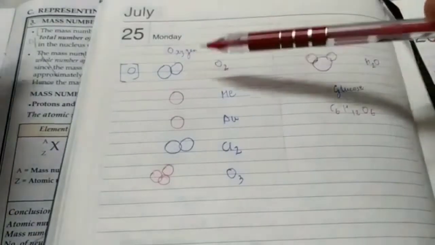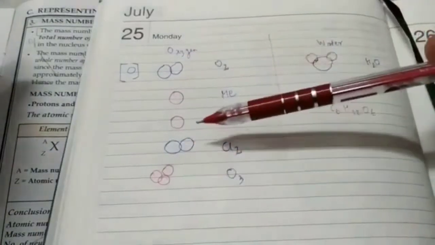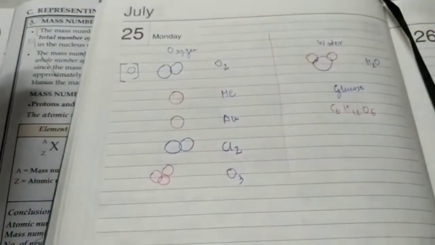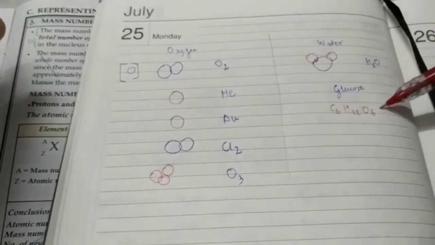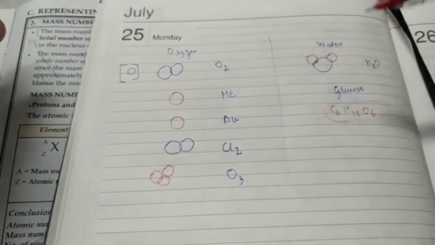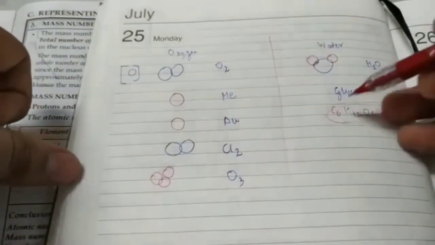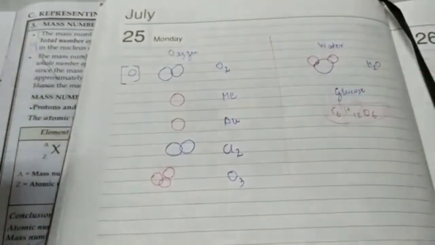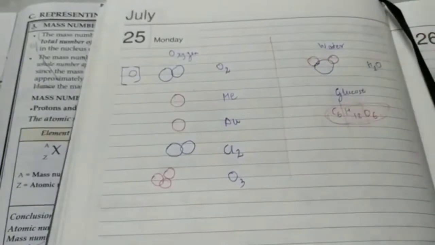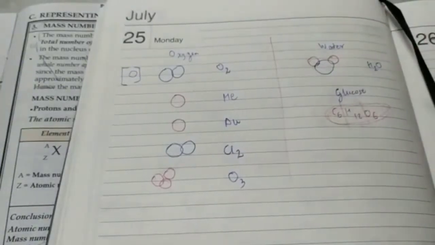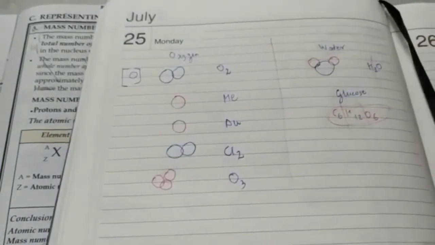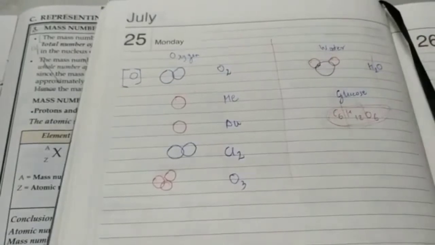Because here, each element is made up of same type of atom. But here, the compound is made up of 2 or more elements which can be broken down only with the help of some chemical process. This can be broken down into carbon, hydrogen, and oxygen. So this is not an element. Water can also be broken down into hydrogen and oxygen, for example, by electrolysis. So water is not an element.